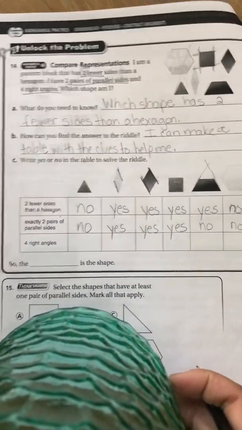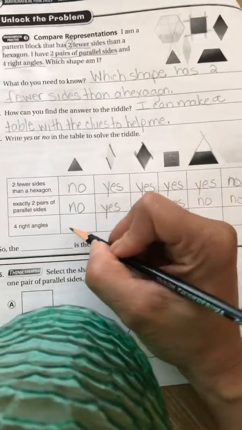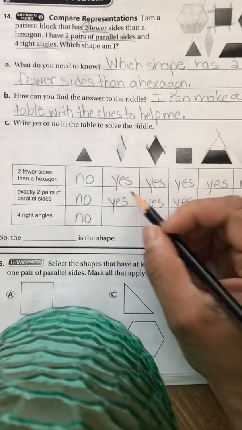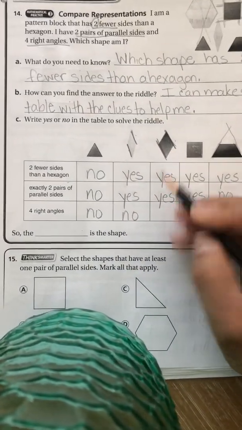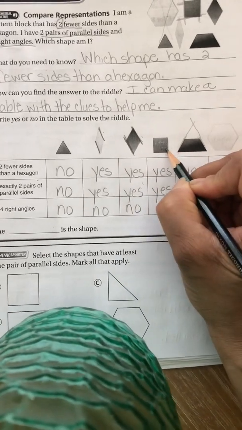Then again, 4 right angles. Well, this is easy. The triangle doesn't make any 4 right angles. Neither does this figure. Neither does this figure. Square? Yep.